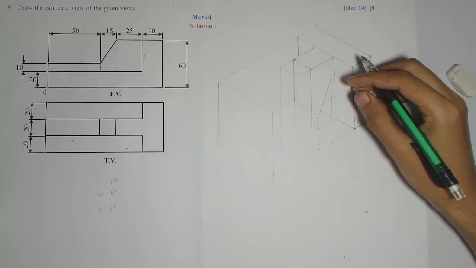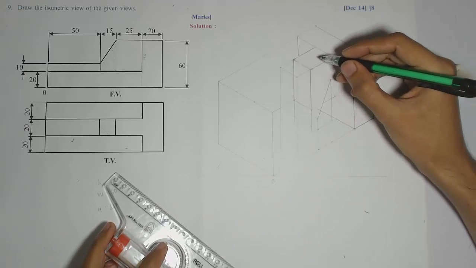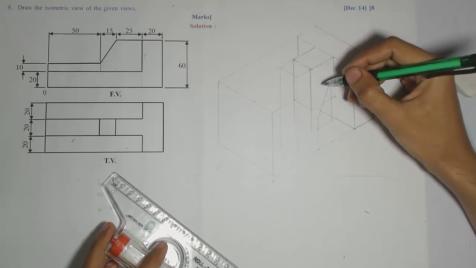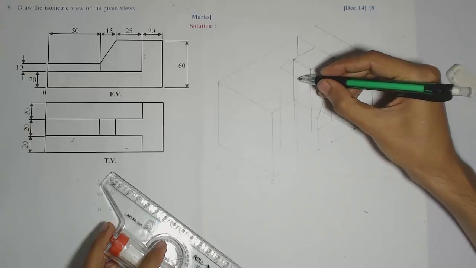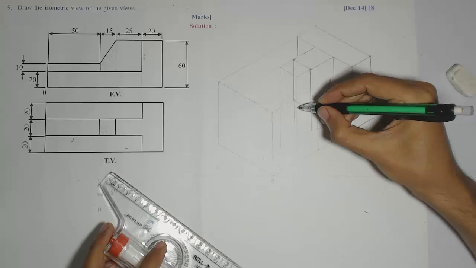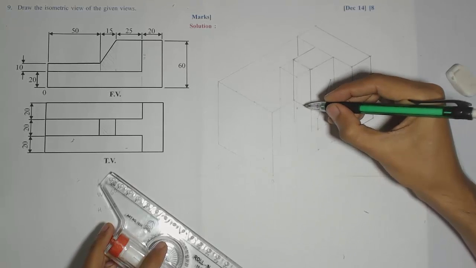Now the next thing is I need to decide, after marking, we have started from here, then I have marked this projector from this corner and this projector from this corner. So I will first mark the side view.